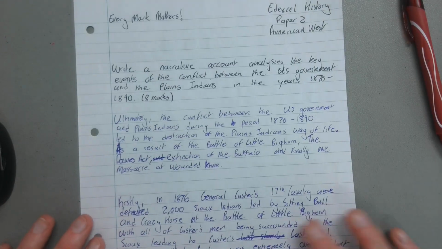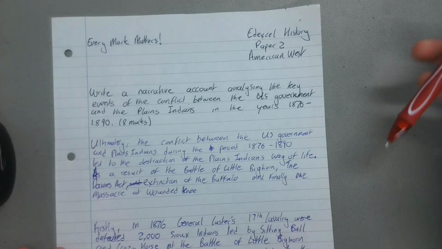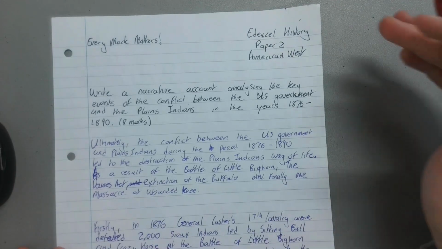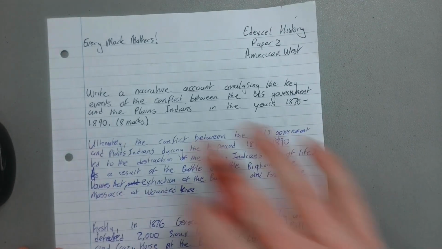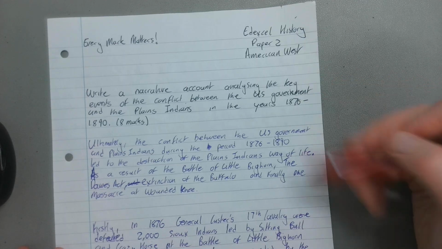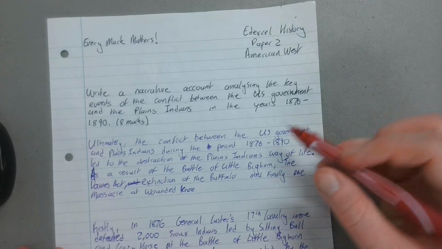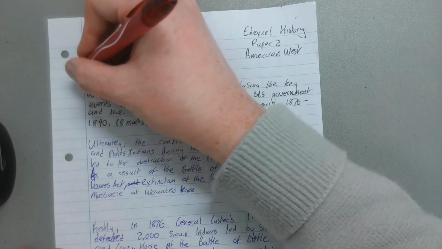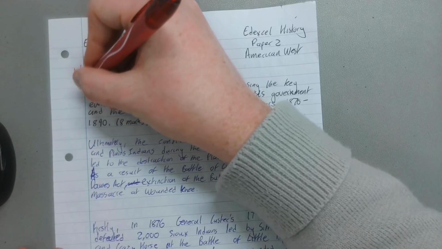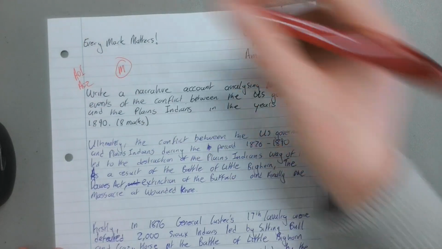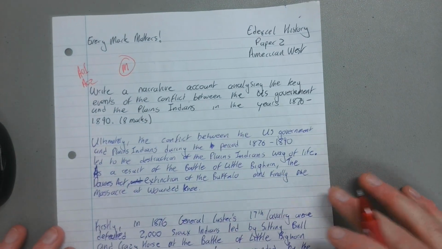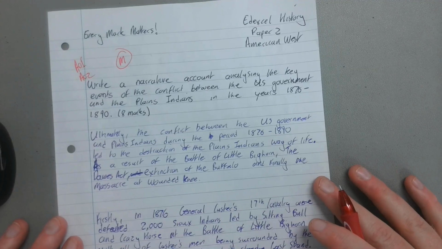Okay, righto. I hope you've spent a little bit of time having a go at writing a narrative account. Here's what I'm going to do: I'm going to read through my answer, and as I do it I'm going to score AO1 and AO2, and I might put M in a circle to demonstrate my motif. Allow me to read out my ugly handwriting.